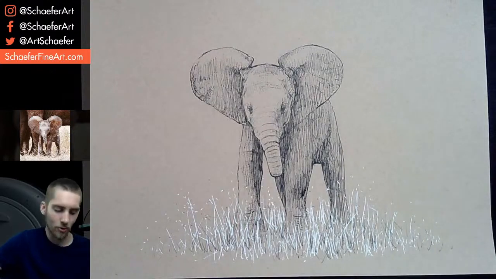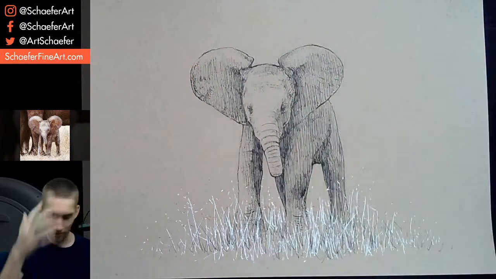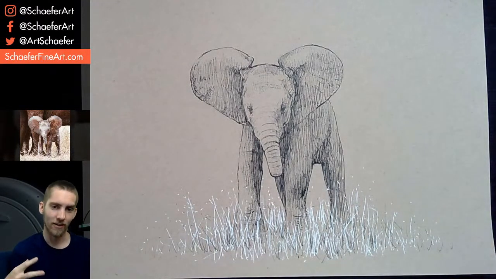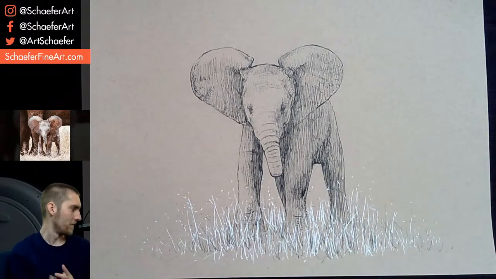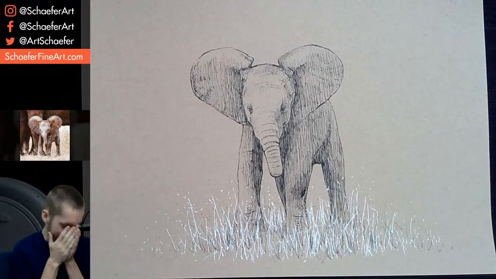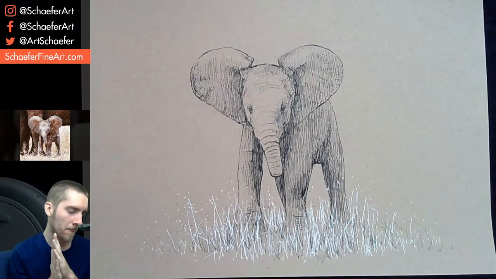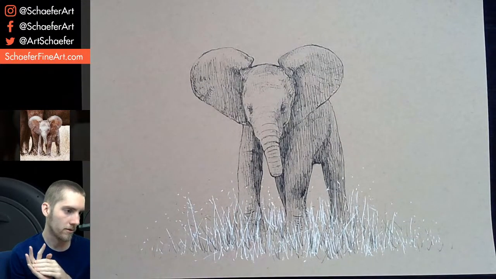I'm really torn. I do want to add light on the elephant, but would that destroy it? Would that kill it? I don't know. What do you guys think?